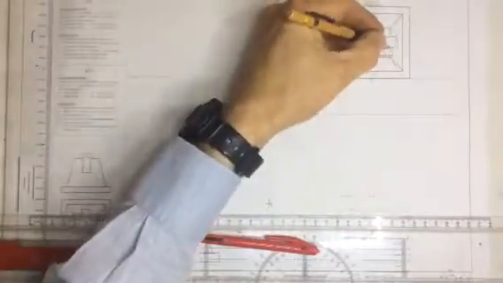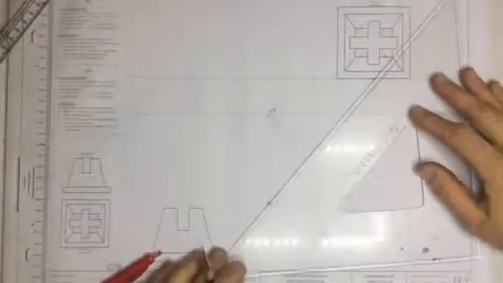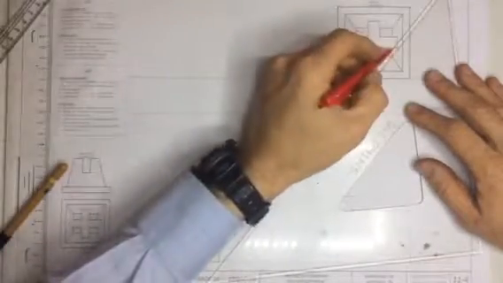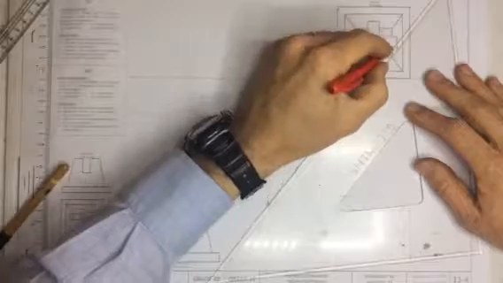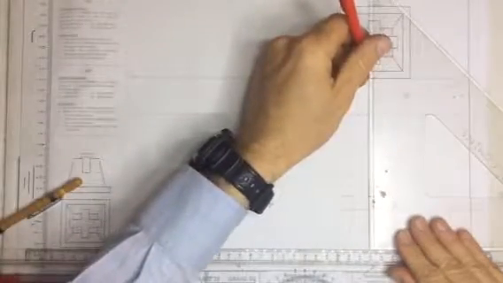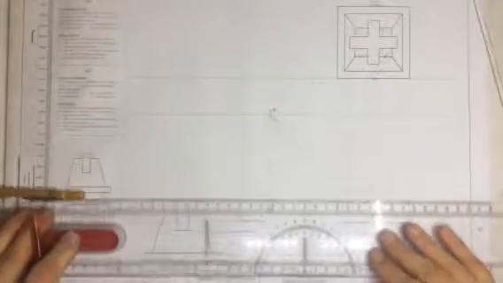The next 4 points that I'm going to find are that one, that one, that one, and that one. Take a line going from that corner at the back there to the picture plane. Drop a construction line down until it hits the line over there.